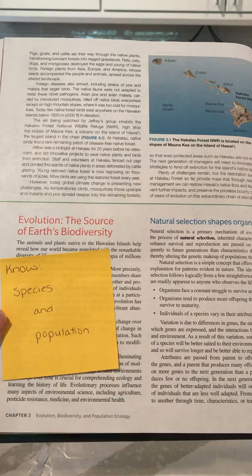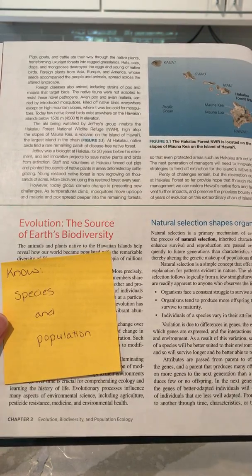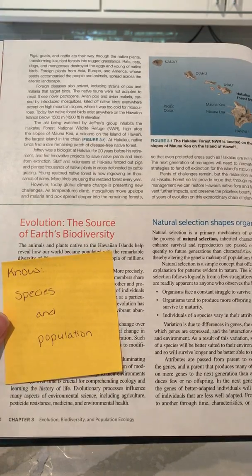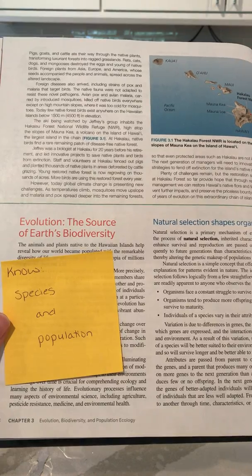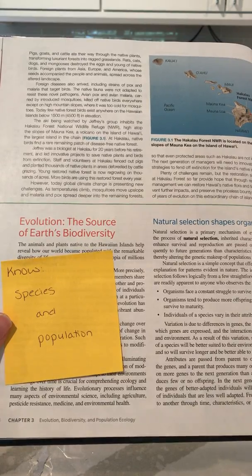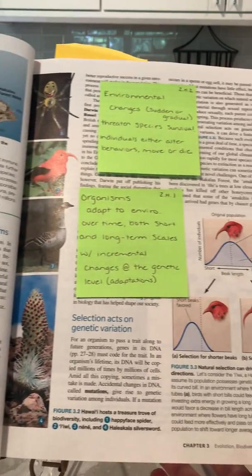Know the differences between species and population. So a species is any organism that's able to mate and create viable offspring. And a population is a group of species that live in an area together. So the bunnies in your backyard can breed with each other and make baby bunnies. And all of the bunnies that live in your neighborhood are a population of bunnies in Vernon Hills.